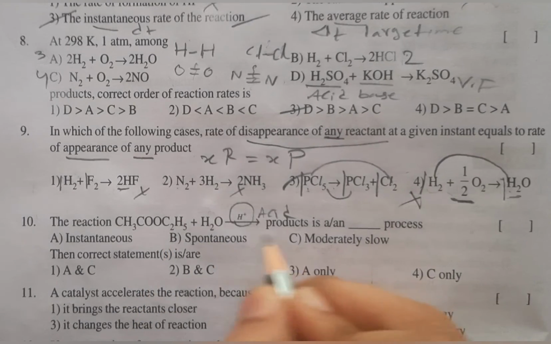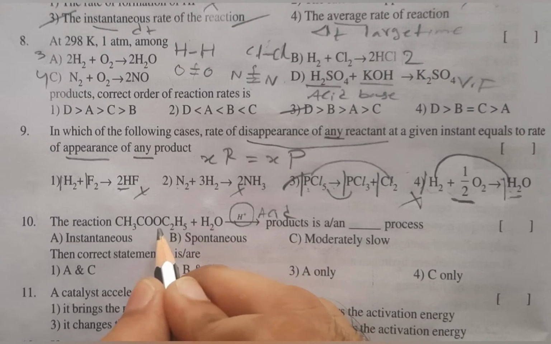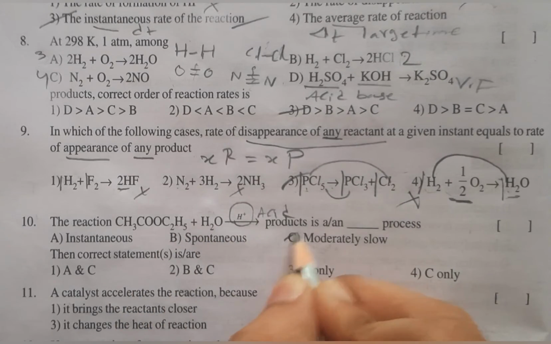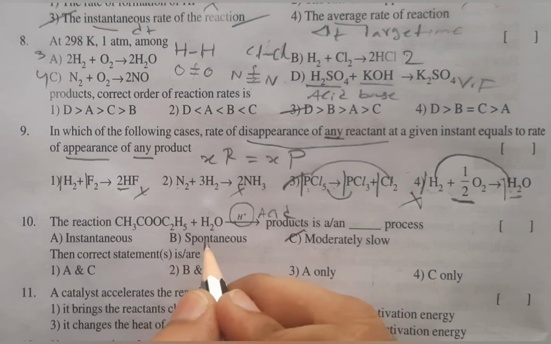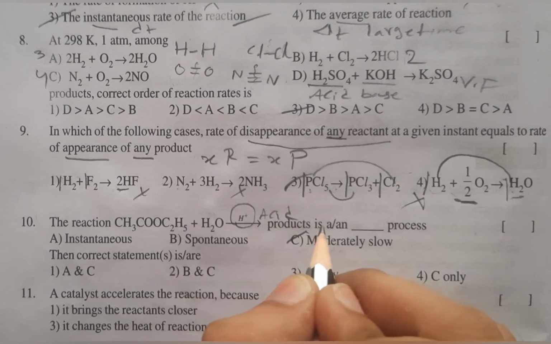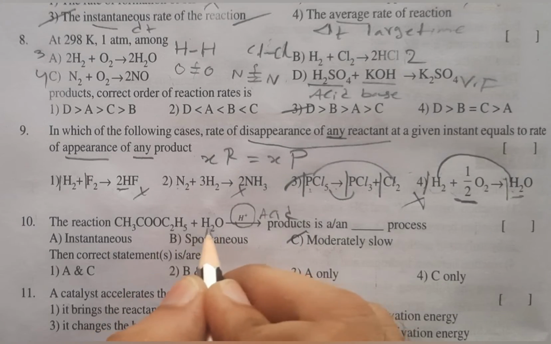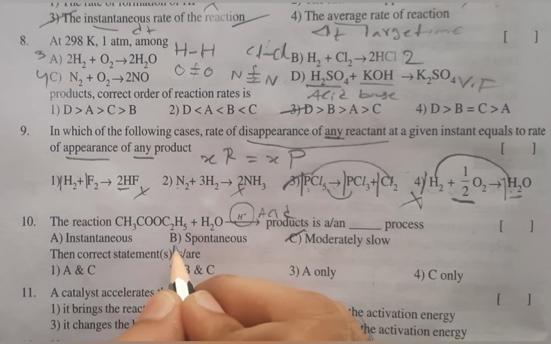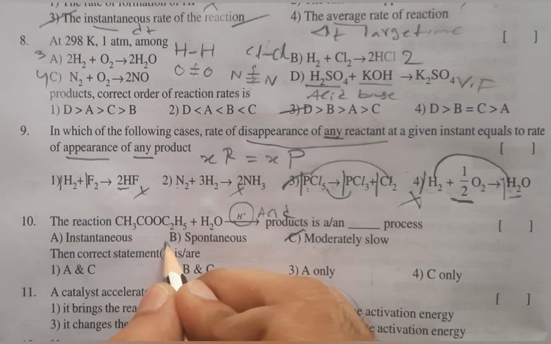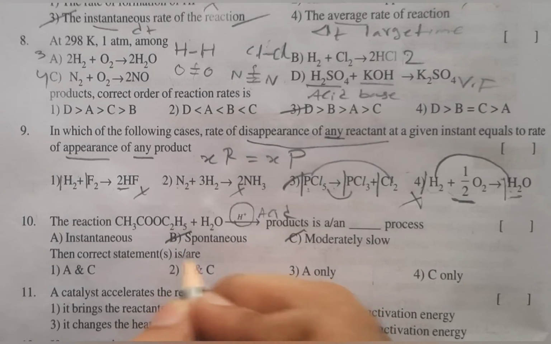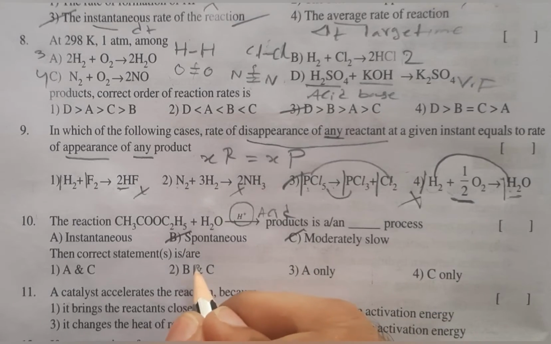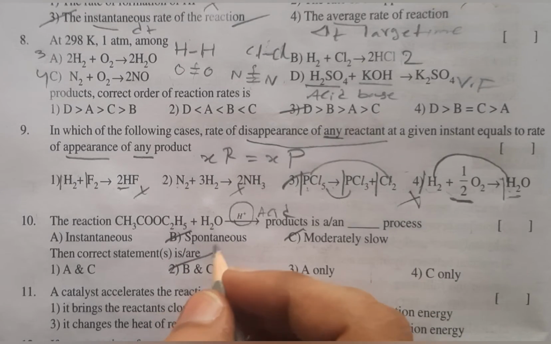This reaction involves covalent molecules, right? So it's a moderate reaction. At the same time, this reaction will happen, so it is a spontaneous reaction. So B and C options. So it will be 2.